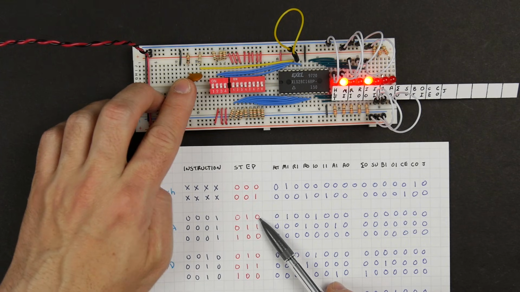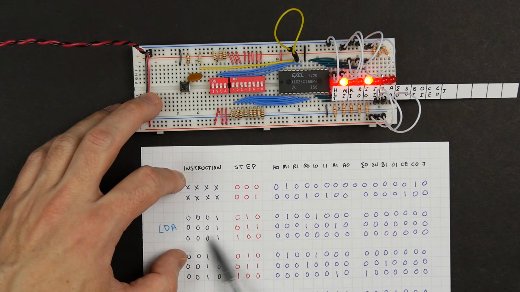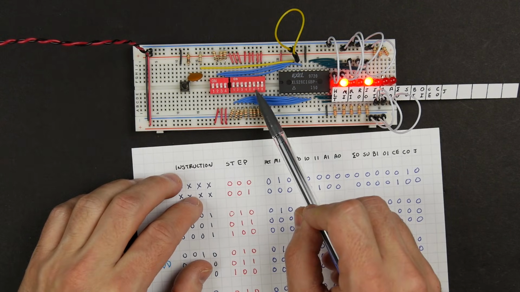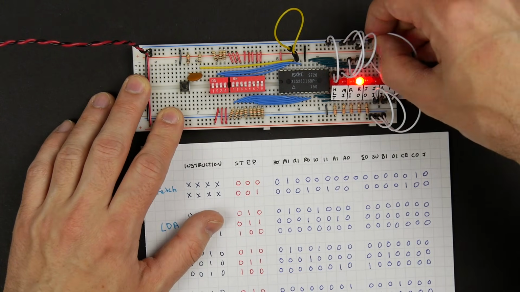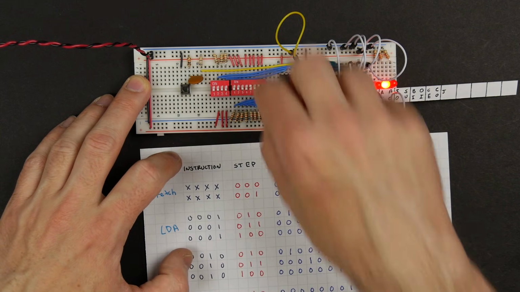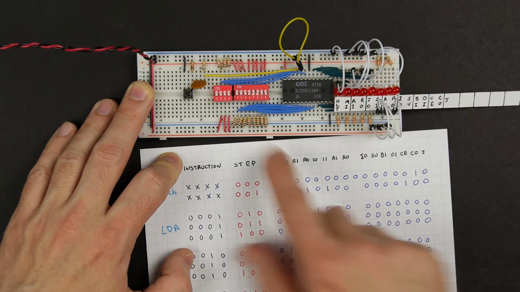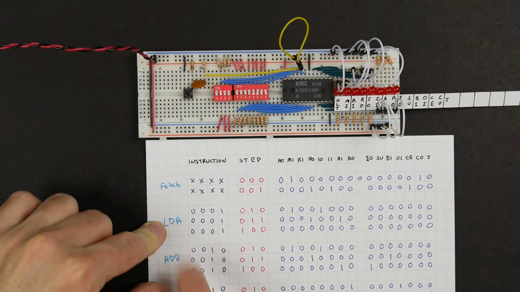And so we'll program that. And then the next step is, again, instruction 1, step 3. So we'll set step 3 here. And we'll set here, we want RAM out and A register in. And we'll program that. And then finally step 4 is actually just all zeros. So we'll program that. So now we program the microcode for the load A command.